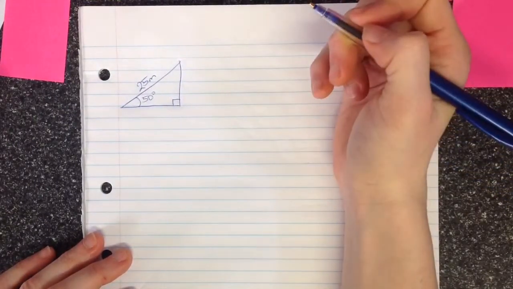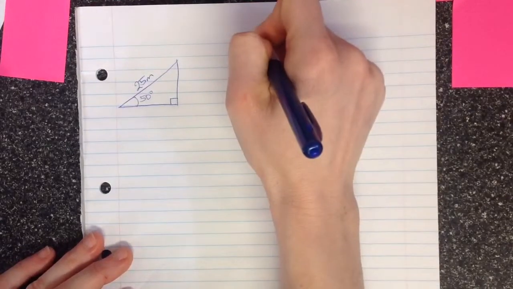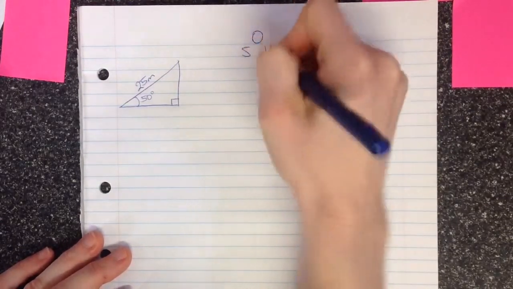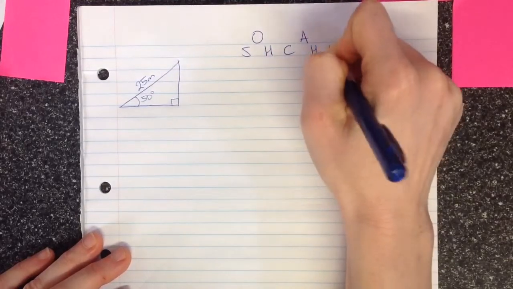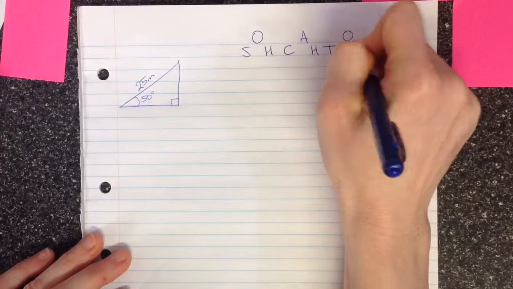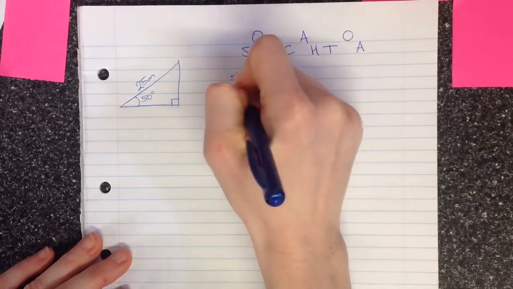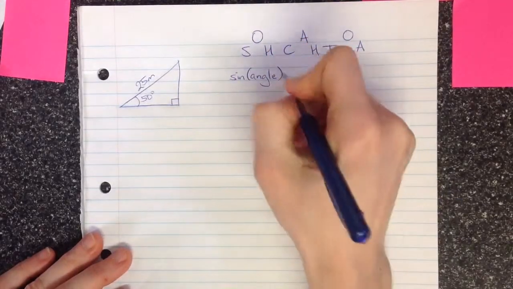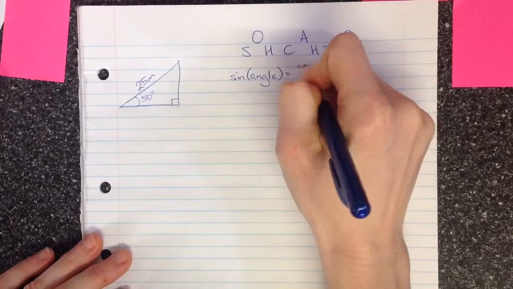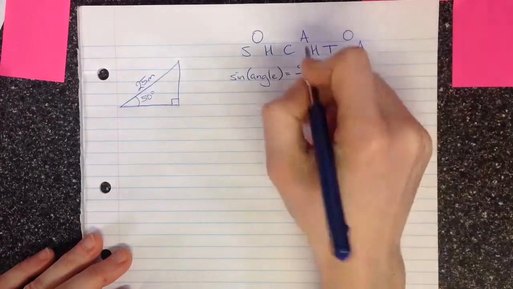I keep saying the word Sohcahtoa because it is an abbreviated version of these three triangles. This triangle here is telling you that the sine of an angle equals the opposite side over the hypotenuse side.